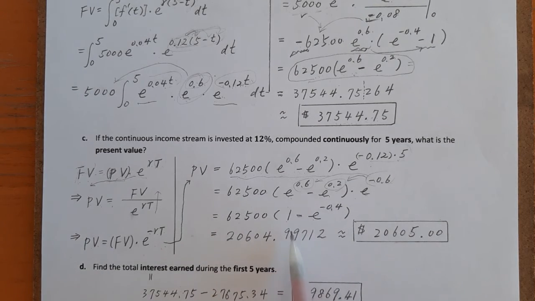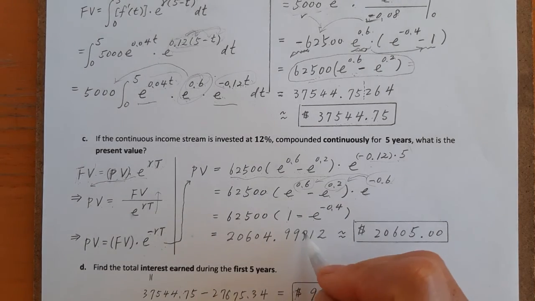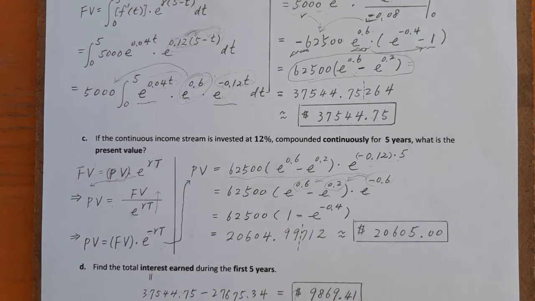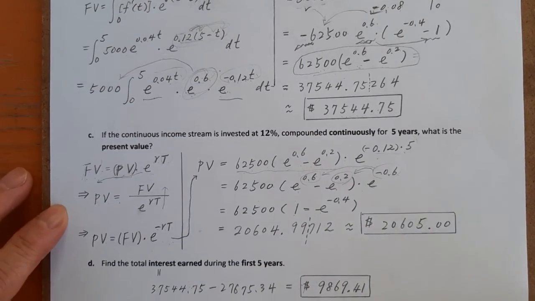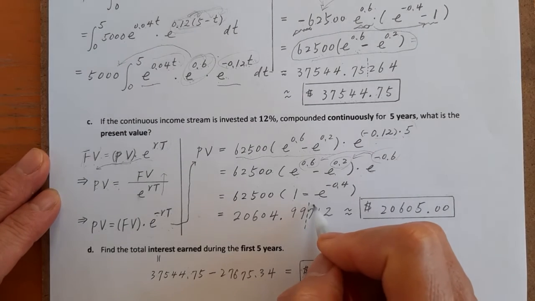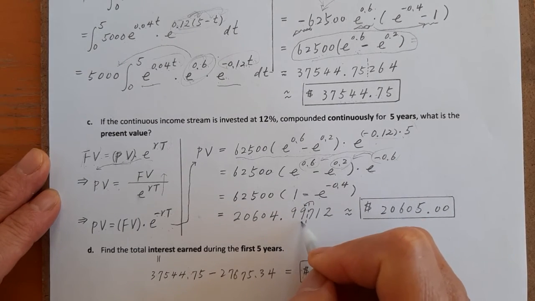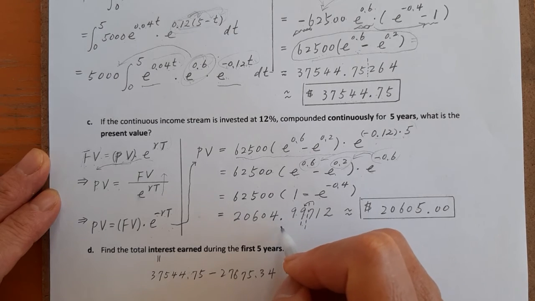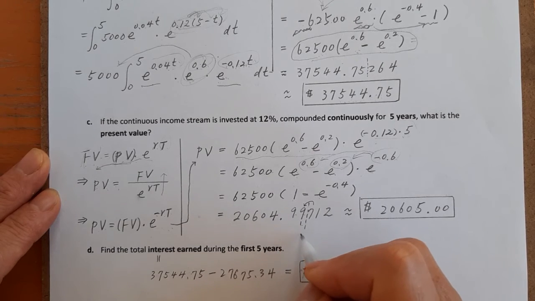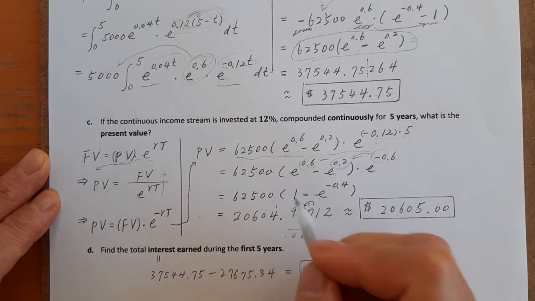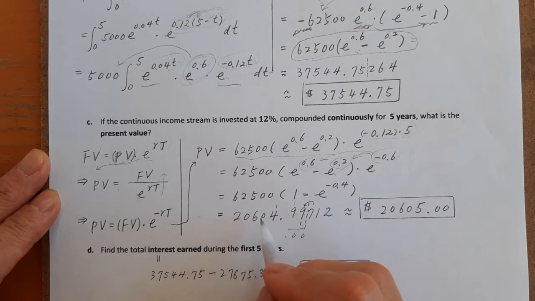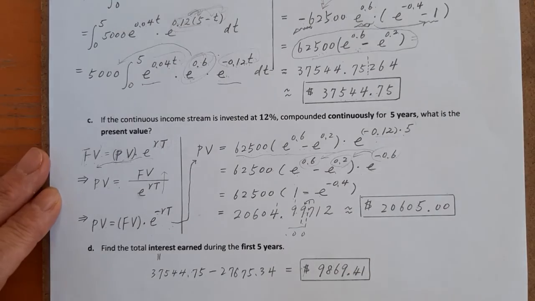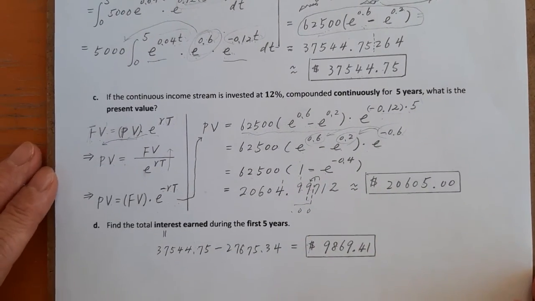And use a calculator and figure out this. And this one, rounding: the digit is 7, so round up, you add 1. 99 add 1 is 100, so you get 0, carry 1. So you got 20605.00.